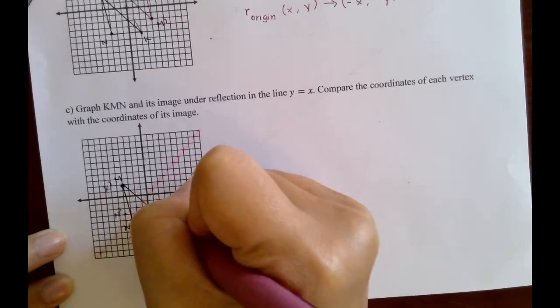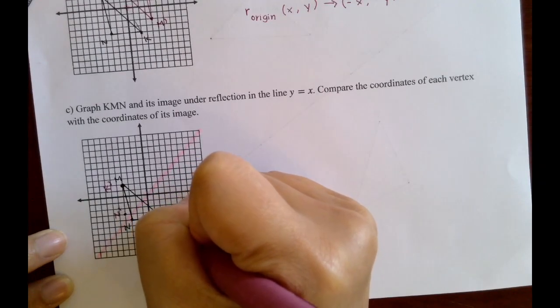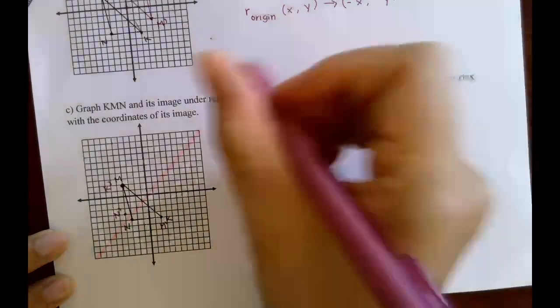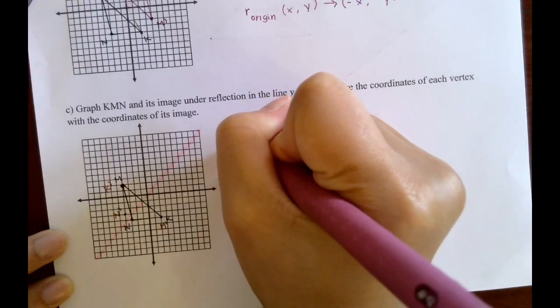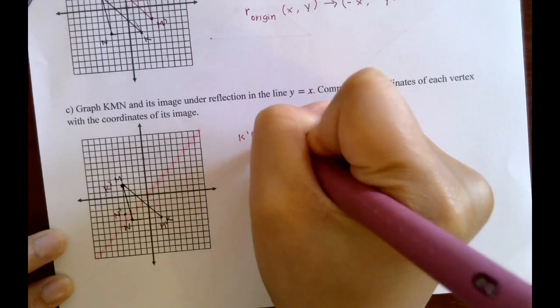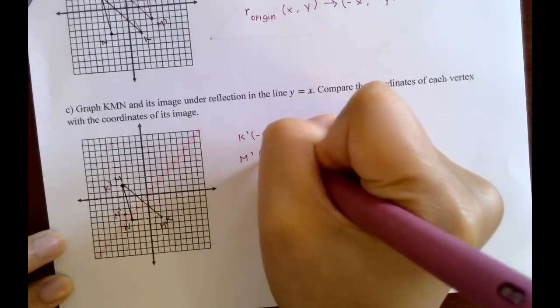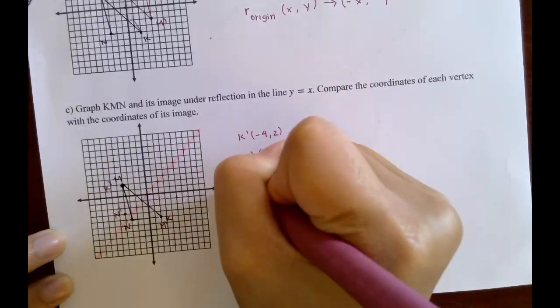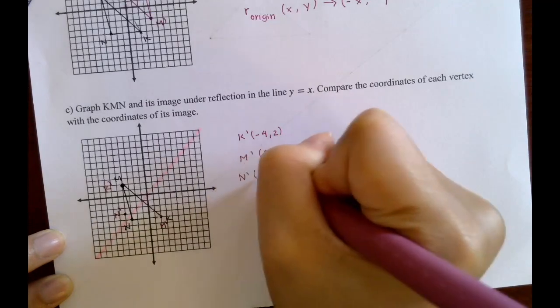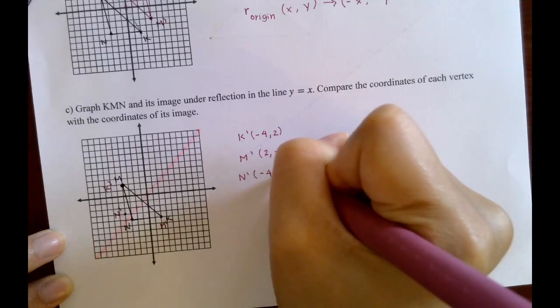Okay. So writing down my new points, K prime is at negative 4, 2. M prime here is at 2, negative 4. And N prime here is at negative 4, negative 3.